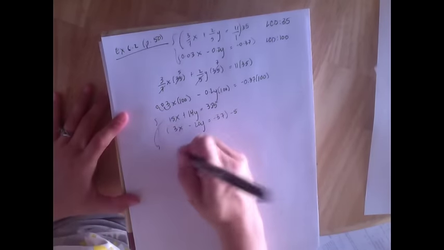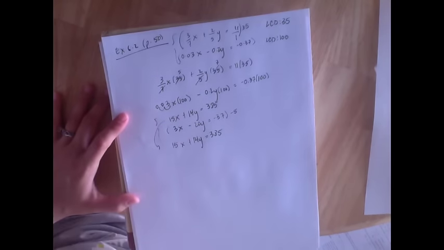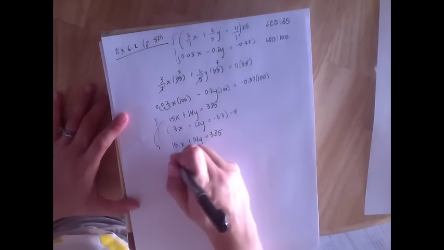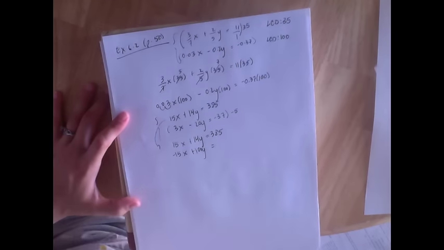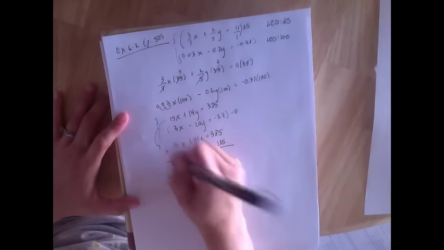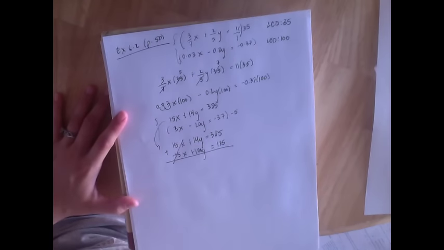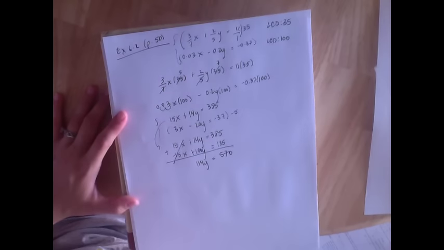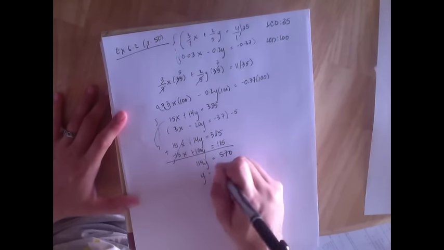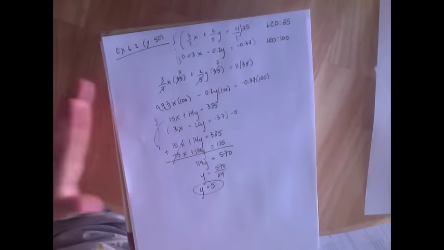So if I bring down my top equation, I will have 15x plus 14y equals 385. That did not change. But my new bottom equation, I'll have minus 15x plus 100y equals positive 185. I can add these equations together, thus eliminating my x, leaving me with 114y equals 570. Divide both sides by 114, which leaves me with the nice pretty answer of y equals 5.